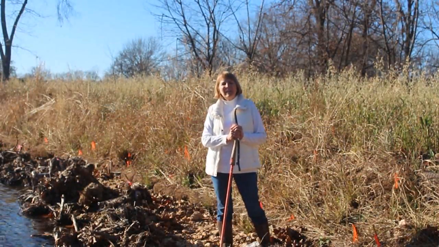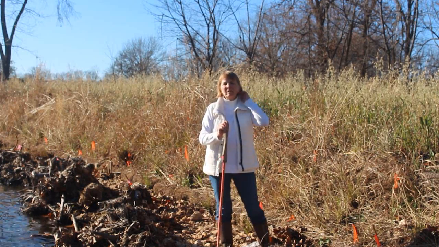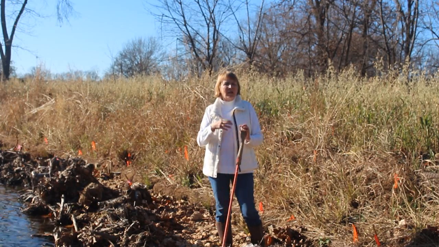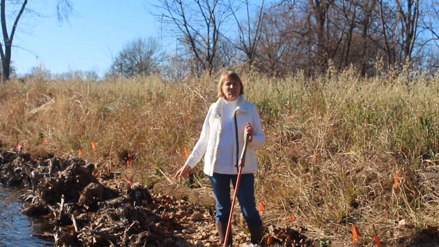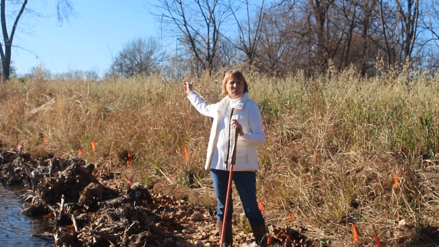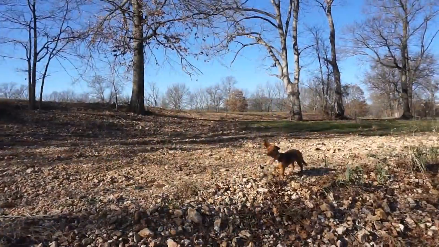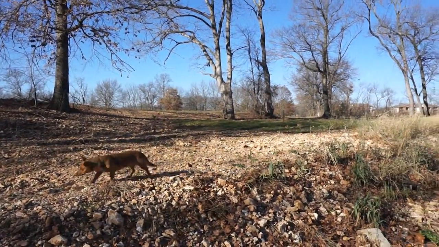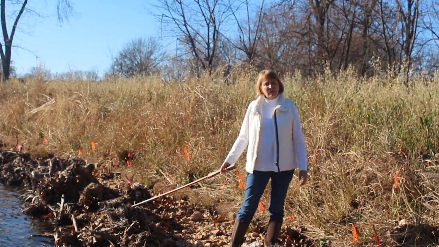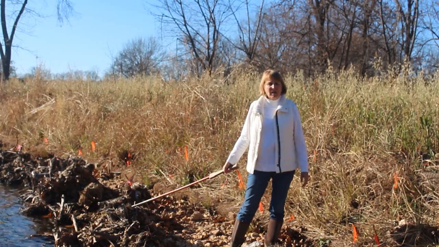Okay, we're on the downstream end of the Upper Osage Creek project. What you're seeing right now behind me is a toewood bench. The old cut bank was where the line of mature trees is over there, and we completely rebuilt the bank back out. We built a toewood structure first. As with the others, it goes all the way to bedrock.